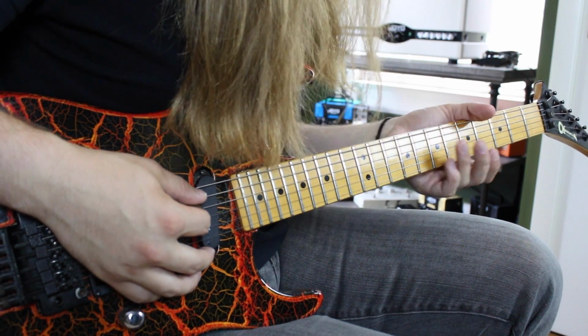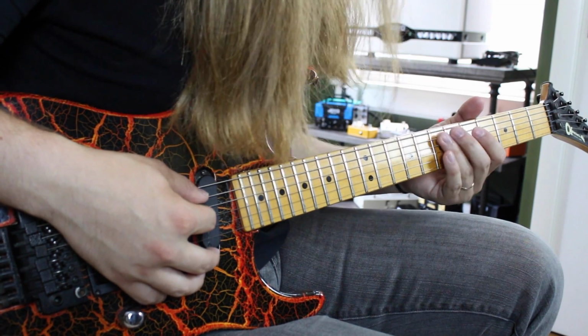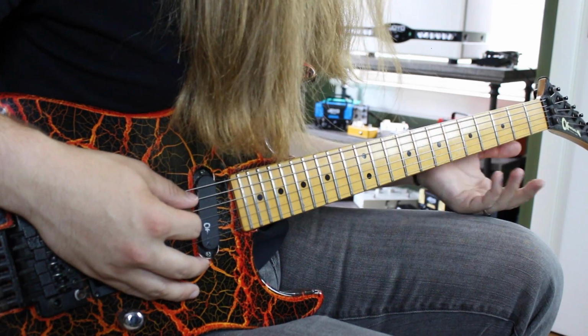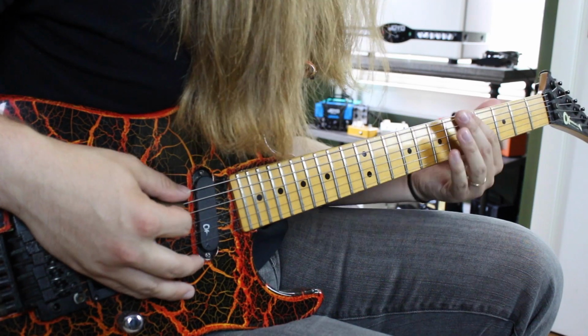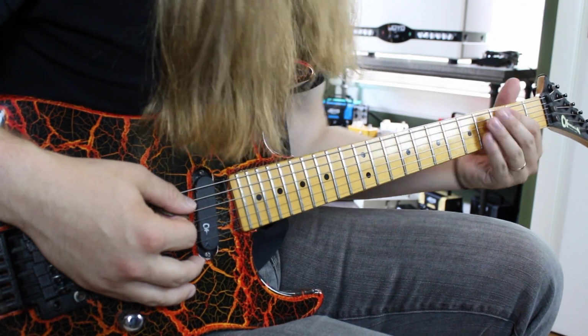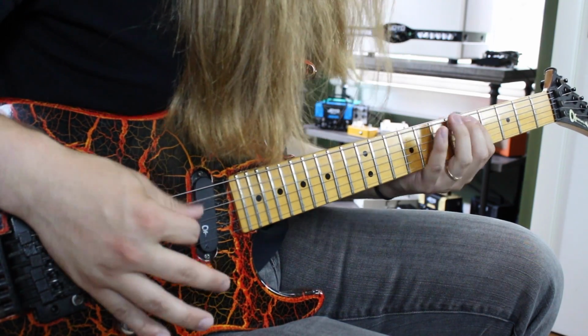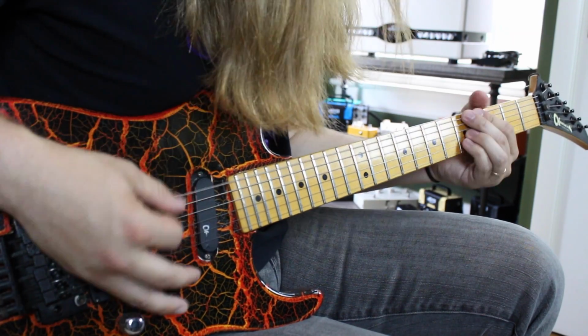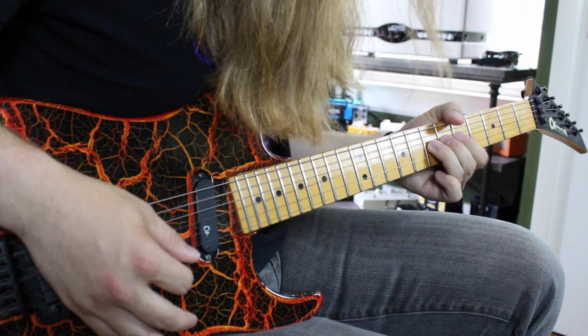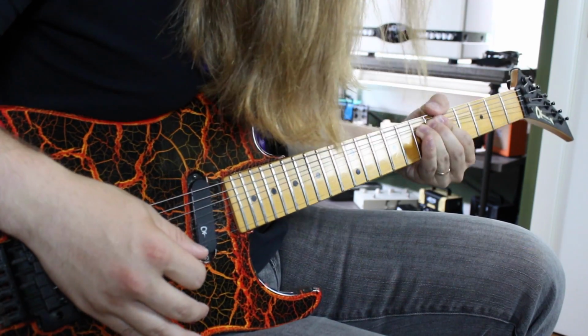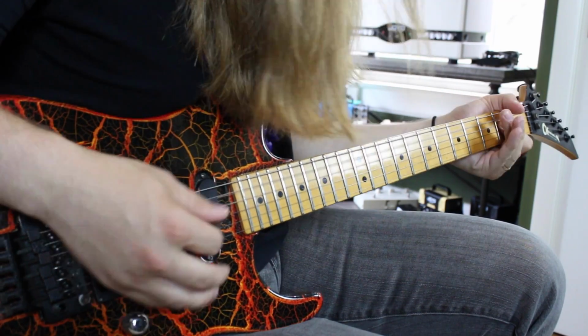Then I go to the A string, which is going to be 7, 6, 5. And I'm going to go to 8 on the low E, and then 5 on the low E. I think before I went down to 3, but 8 works fine. So, sorry. And there you have it.